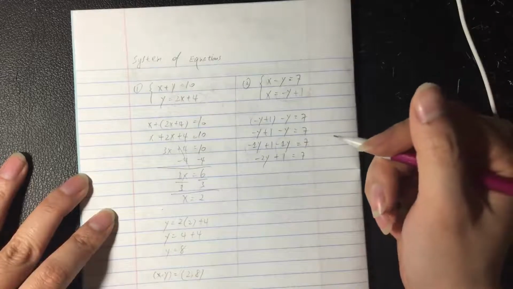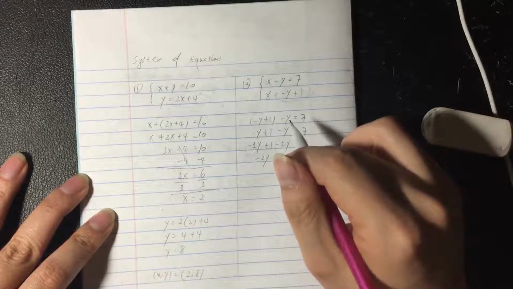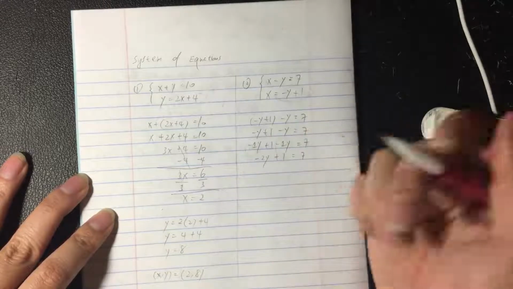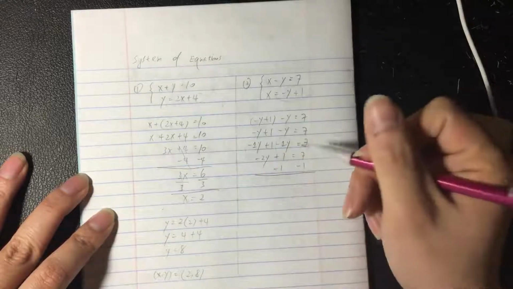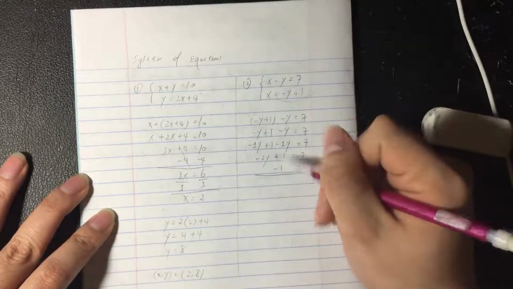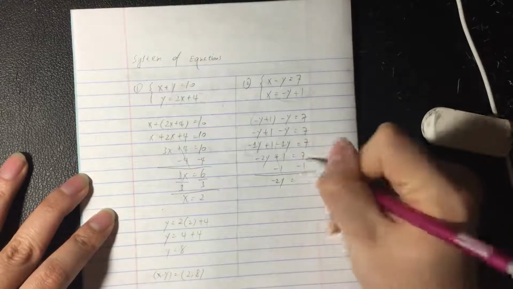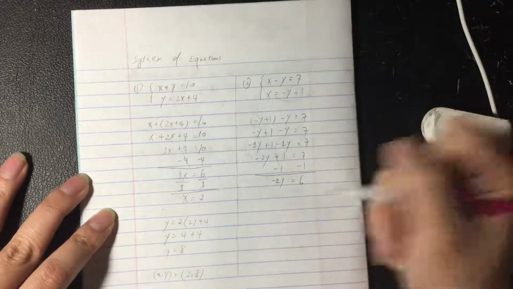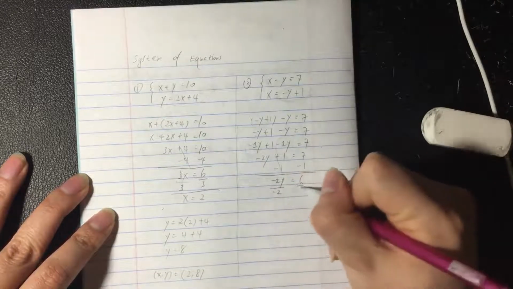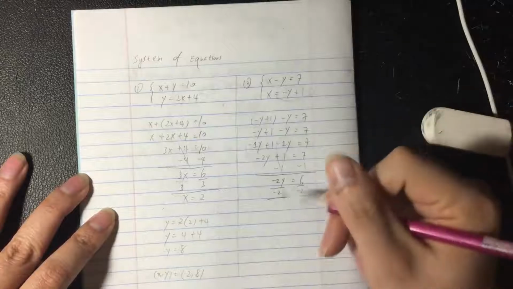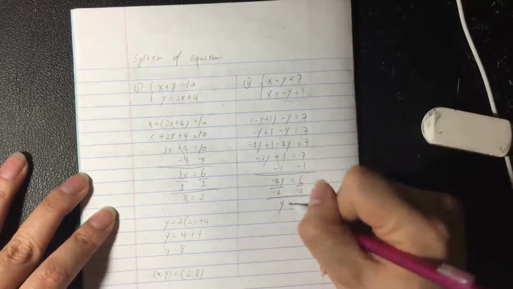Next, in order to get y by itself, I need to eliminate the 1 first, then eliminate the negative 2 in the front. I can subtract 1 from both sides. On the left side, positive 1 and negative 1 get cancelled. I have negative 2y. On the right side, 7 minus 1 is 6. In order to get y by itself, I can divide both sides by negative 2. On the left side, negative 2 on the top and the bottom get cancelled. I get y by itself.